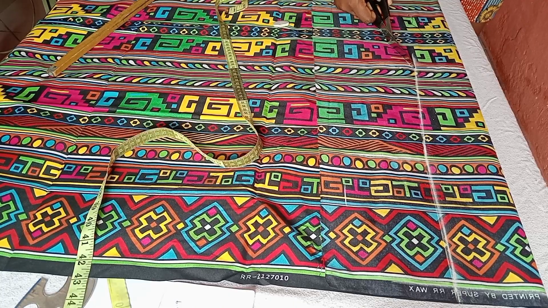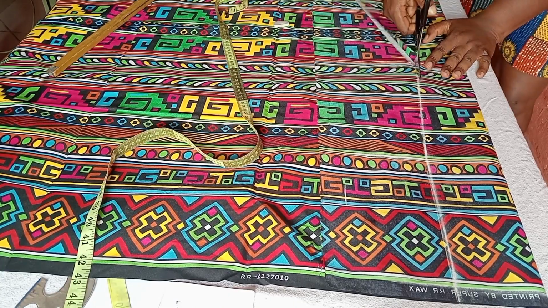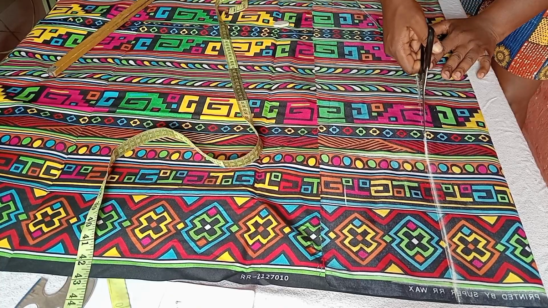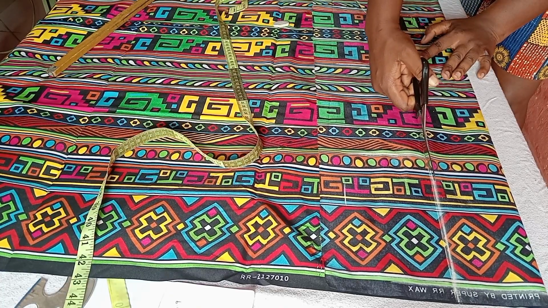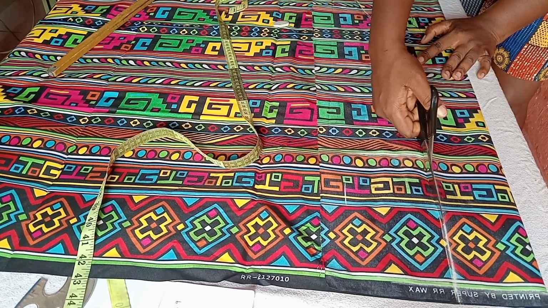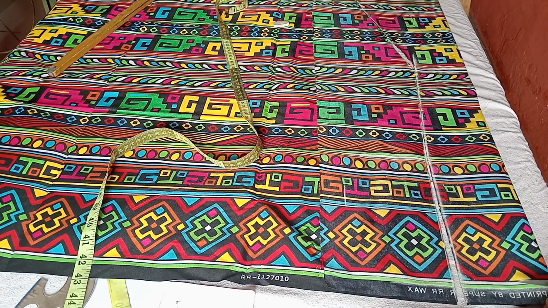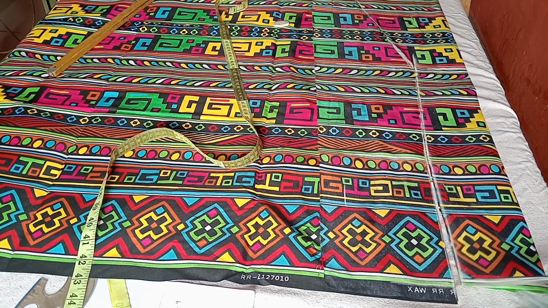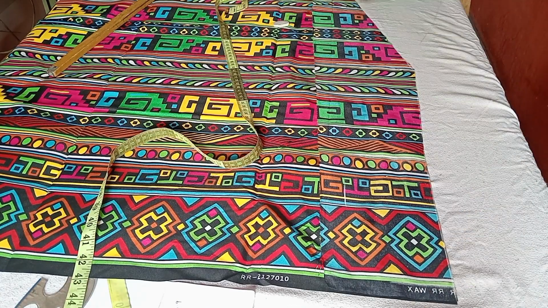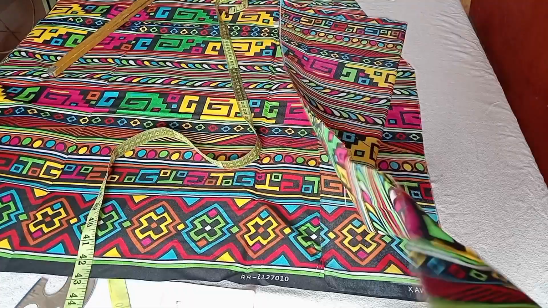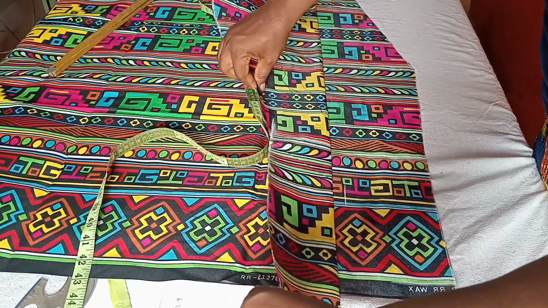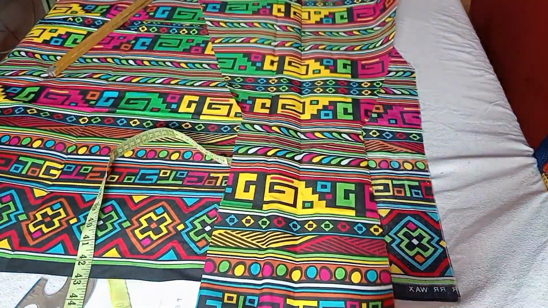So you see that 0.5, that's your allowance. So you don't have to say you are adding any allowance to anything again. You've taken care of all of it. Then I cut this off. That's all. So I have one piece here. This is it. Let me open it up so we can see what it looks like.